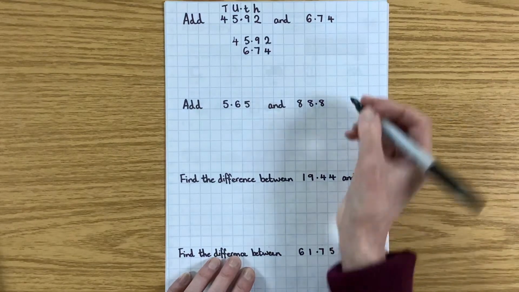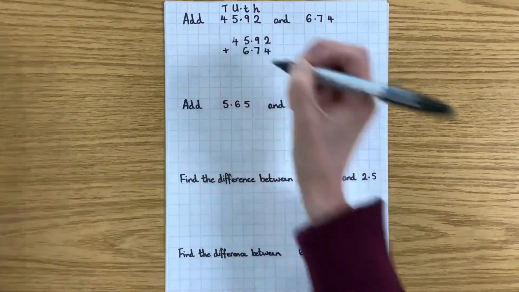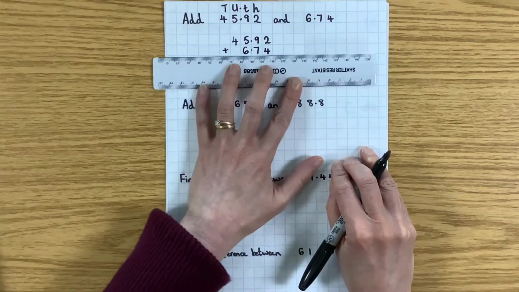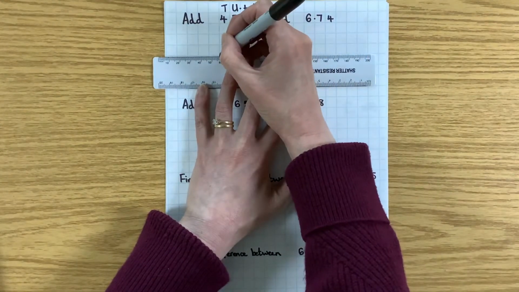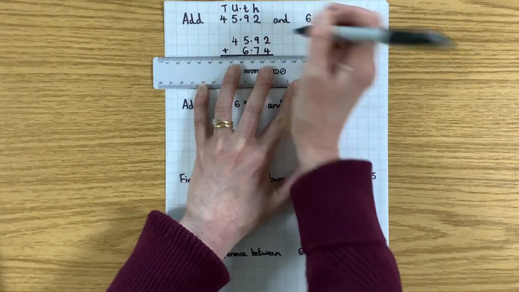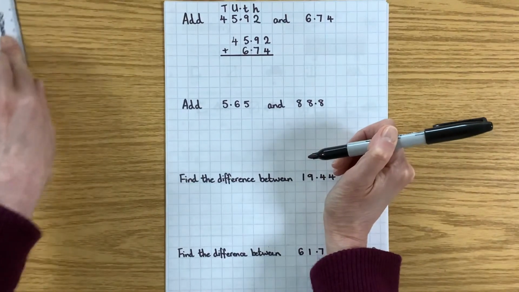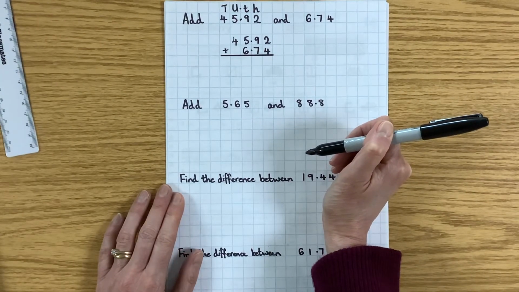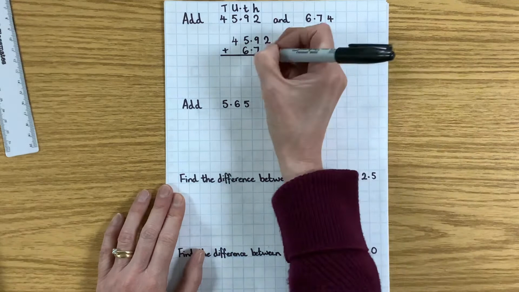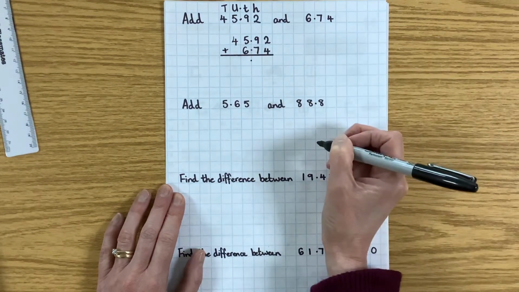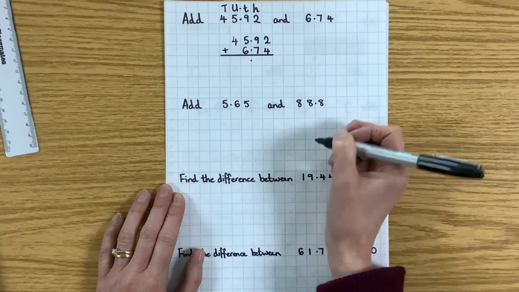Check what type of calculation it is. In this one I'm adding. So I'm going to add together these numbers. Before I add them together, P6, can you remember what we talked about yesterday? What would be a really good idea for me to do before I do any of my working out? Yeah, it would be a really good idea to put that decimal point in. Because if I don't put it in, the answer will be wrong.